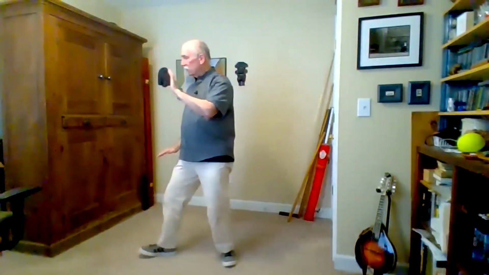Reach out, sink down a little bit, step out to the side, put the heel down, brush knee and push. Sit back, pivot. Reach to the other side. Brush knee and push. Pivot.